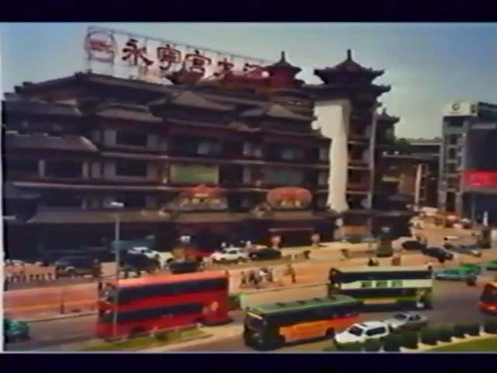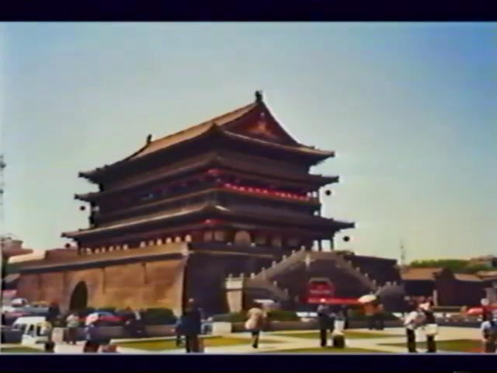This is a view into one of the squares from the top of the wall. Each of the four sides is about 2 miles long with a gateway and 3 towers. This is a view of the bell tower through one of the gateways at the bottom of the wall. This is a view of the bell tower in the center of the town. And this is a view of the drum tower in the center of town.